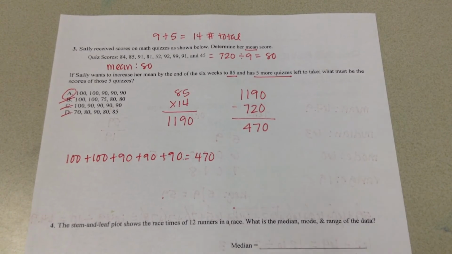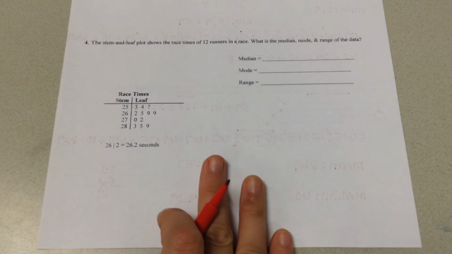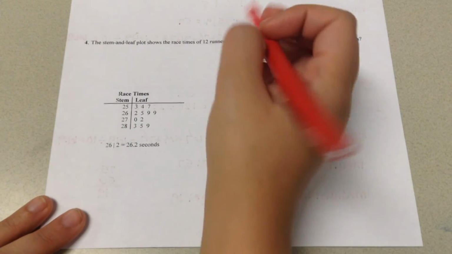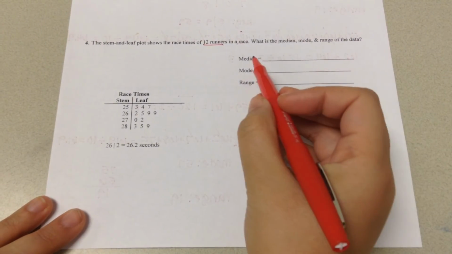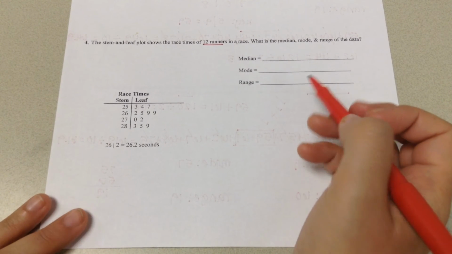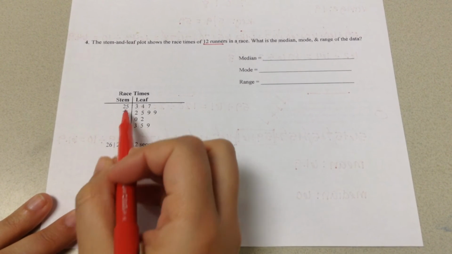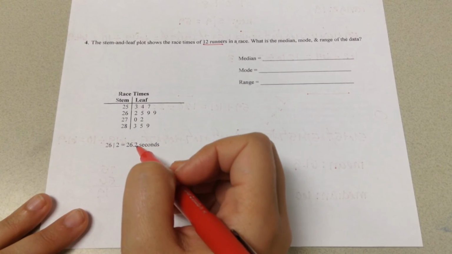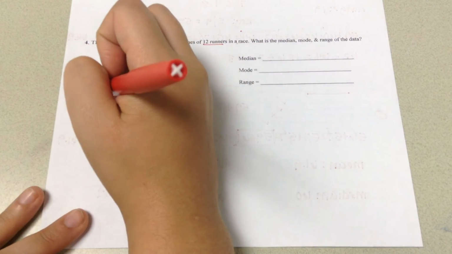Okay. And the last problem, we have 12 numbers, and we have to find the median, the mode, and the range. So remember, this means this is the whole numbers, this is the tenths place. Okay?